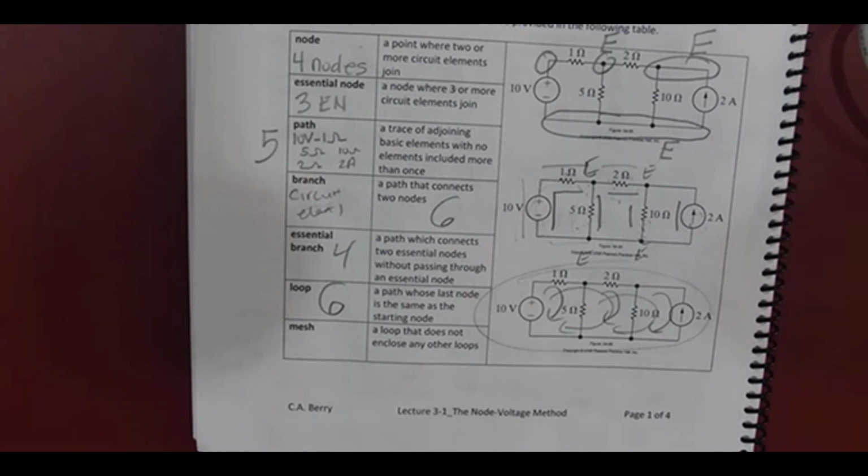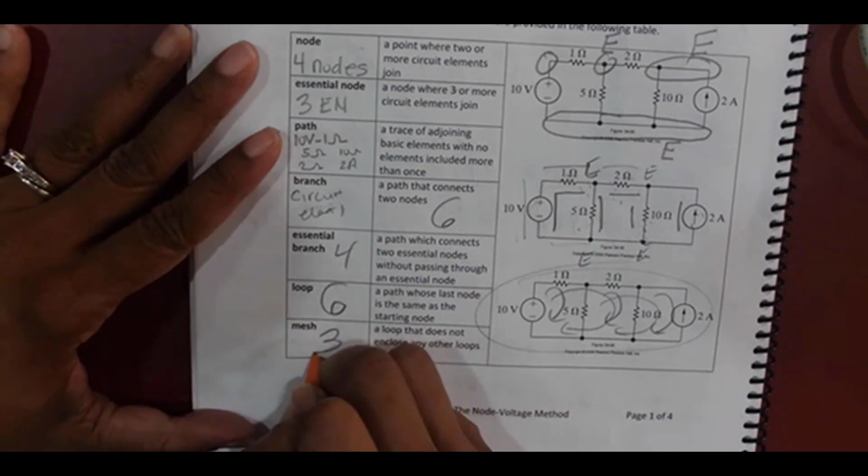The meshes are the windows to the circuit, right? So a loop that does not contain any other loop is called a mesh. The meshes are like the windows of the circuit. How many meshes are there? A loop that does not include any other loop. There's 3. Okay, there's 3 meshes. So yeah, we're going to stop here.